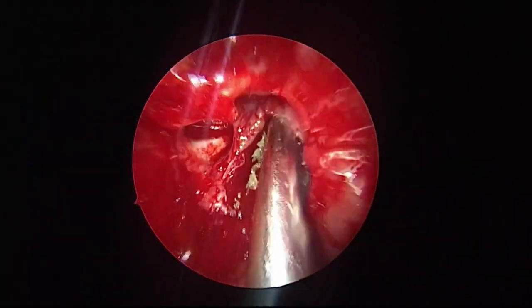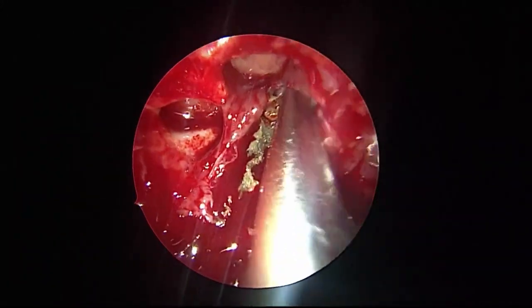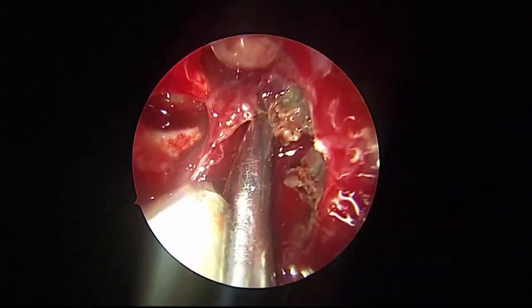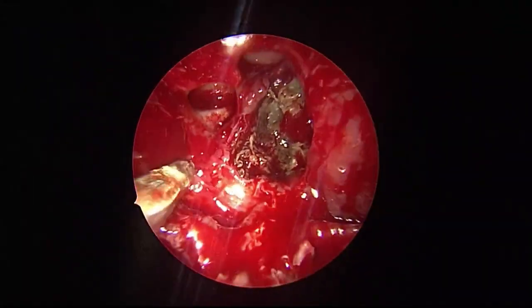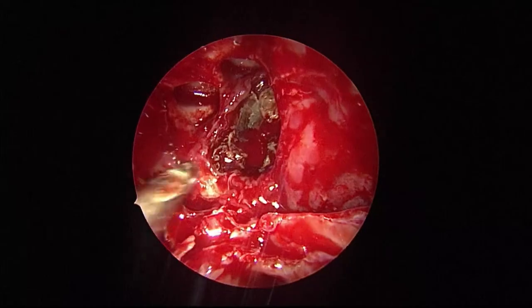Keep widening the sphenoid sinus to the maximum so that we can remove the fungus from there. Just a minute. Now the same strategy. Ball probe.